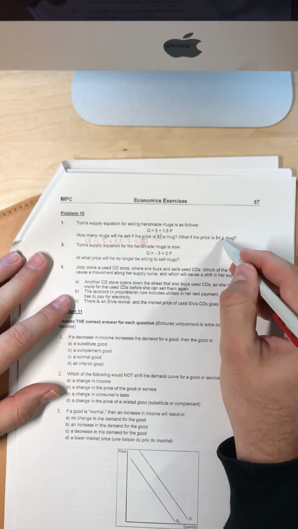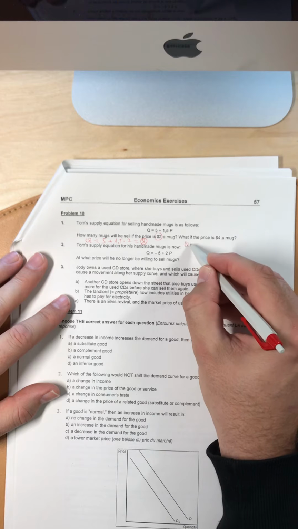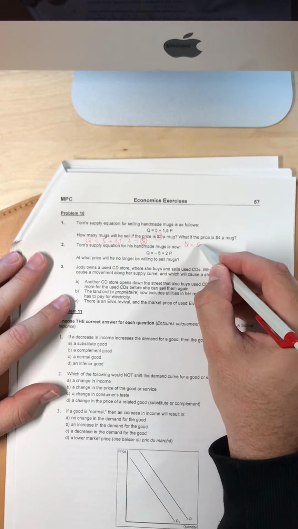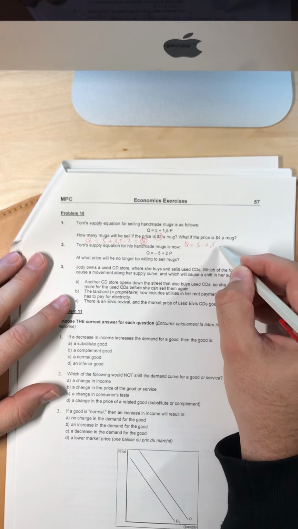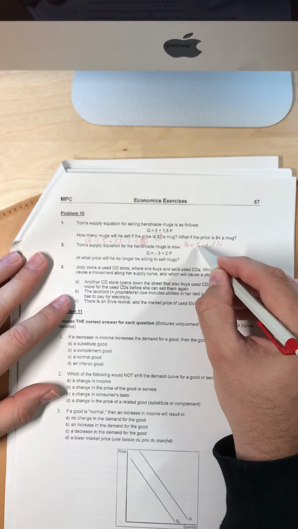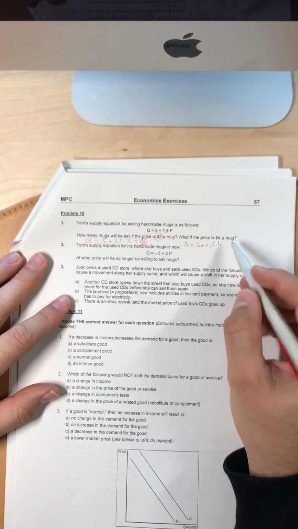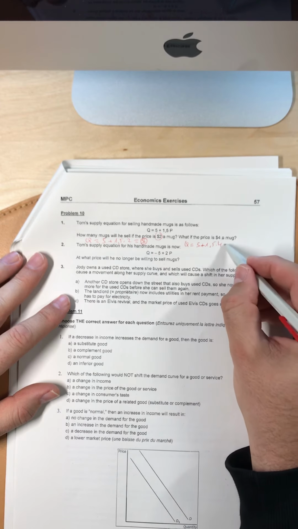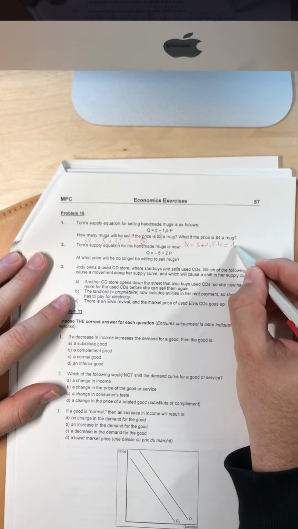And if the price is 4 a mug, just replace in the same equation P with 4. So 1.5 times 4 plus 5. So quantity in that case would be 11.